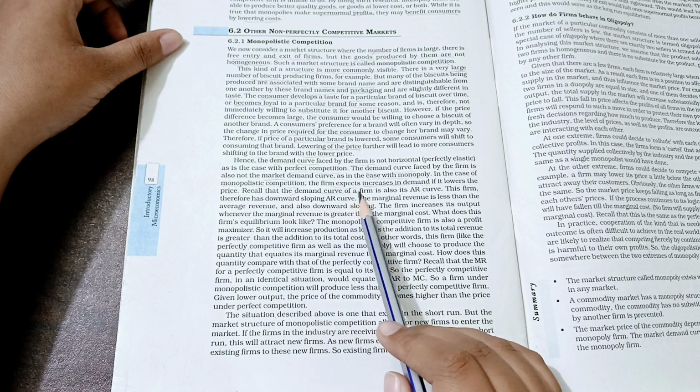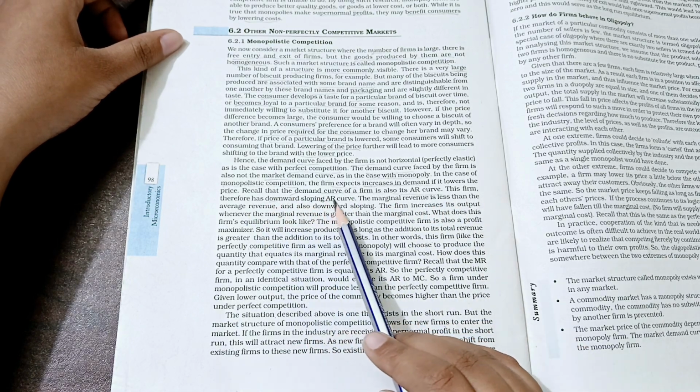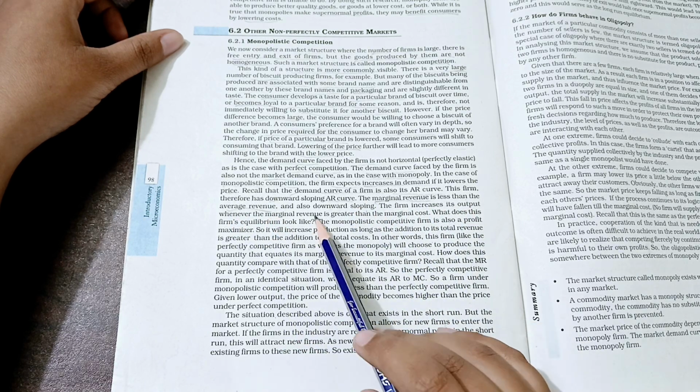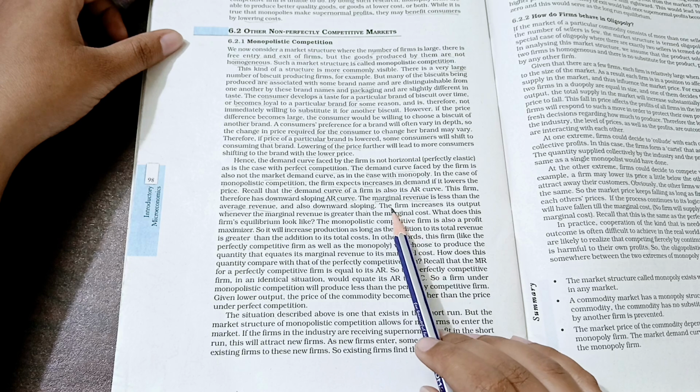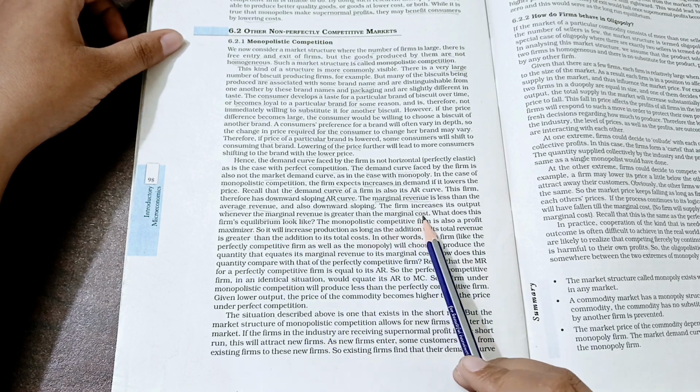Recall that the demand curve of a farm is also its AR curve. This farm therefore has a downward sloping AR curve. The marginal revenue is less than the average revenue and also downward sloping. The farm increases its output whenever the marginal revenue is greater than the marginal cost.